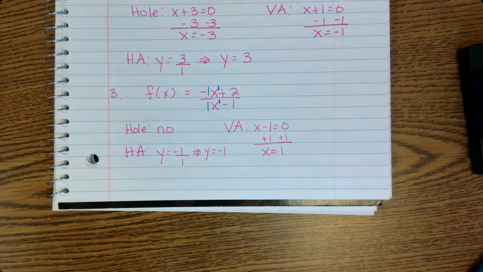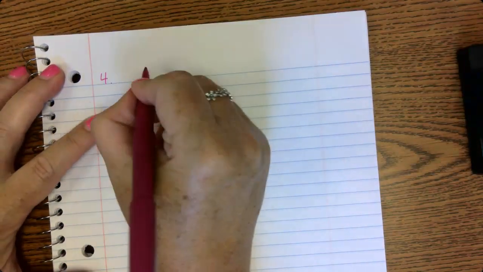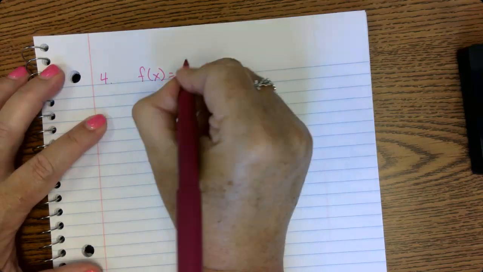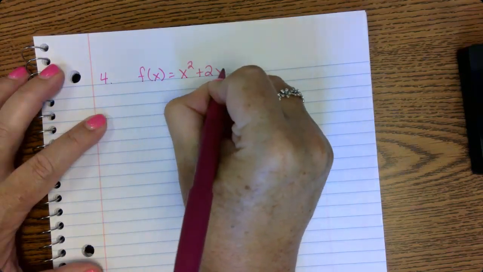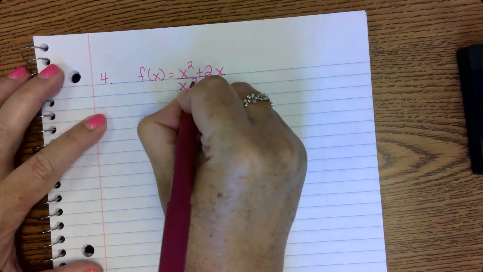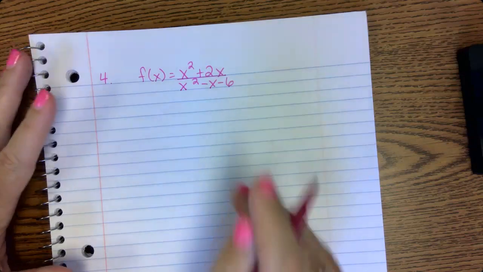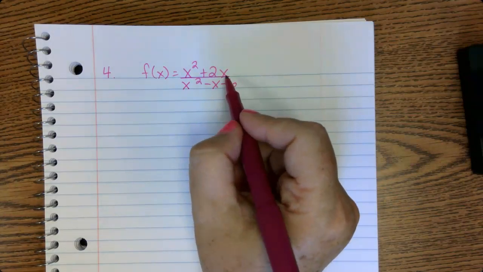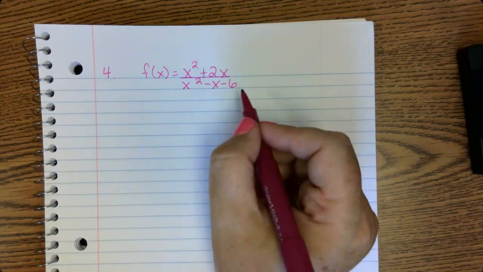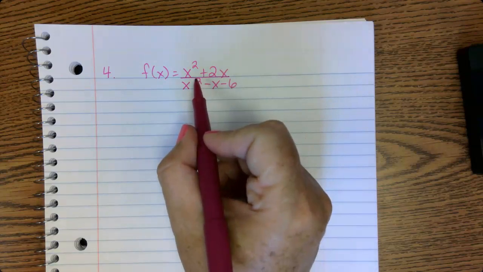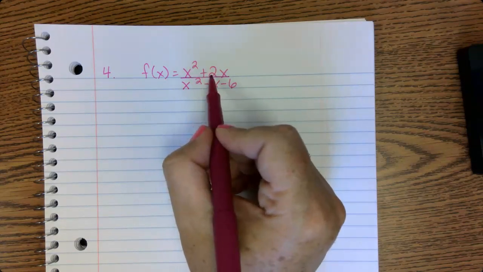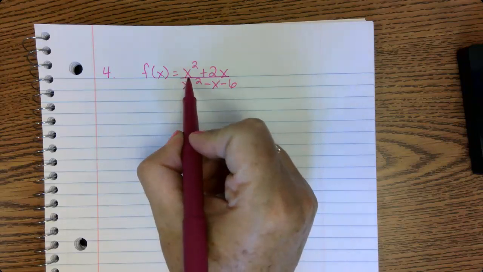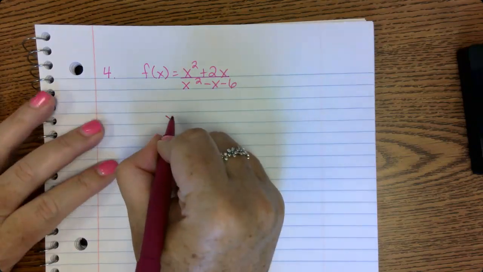Okay. I hope we're doing well. Okay. Let's do one more. Okay, number 4. So we have f of x equals x squared plus 2x over x squared minus x minus 6. Okay, so when we look at the top, before we jump into parentheses, what do these terms on top have in common besides the 2? And the answer is x.